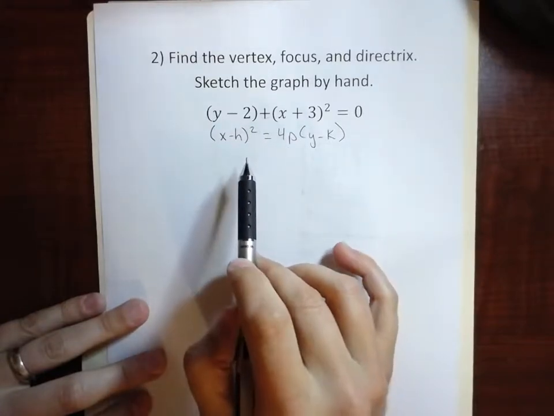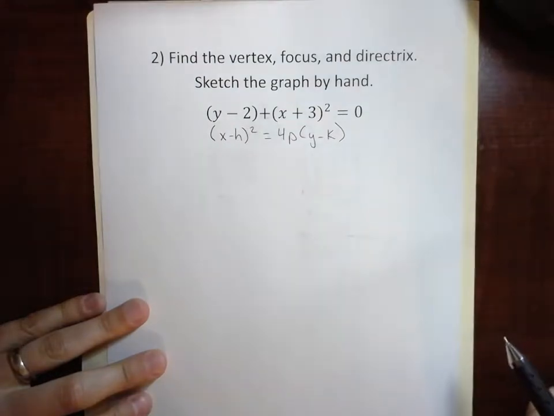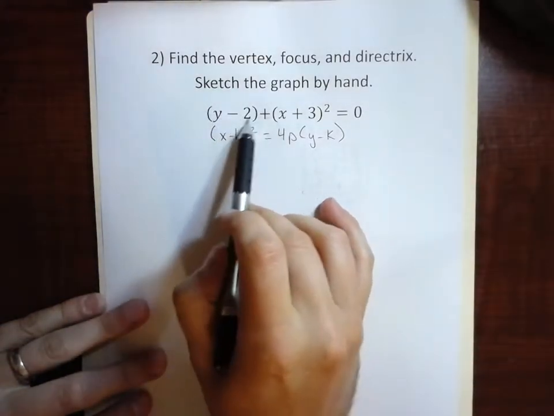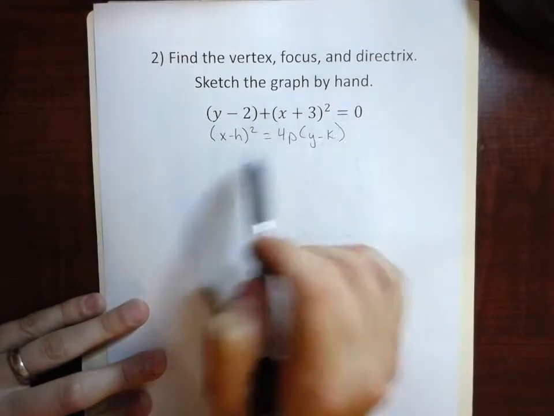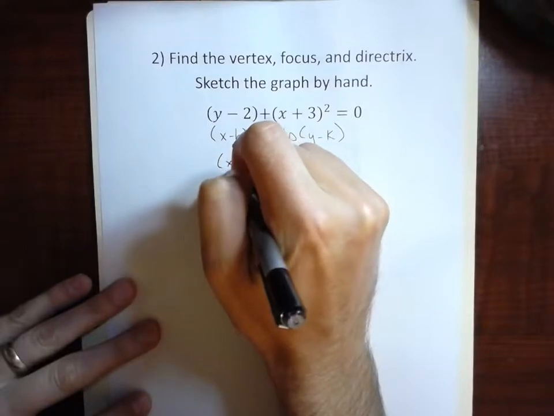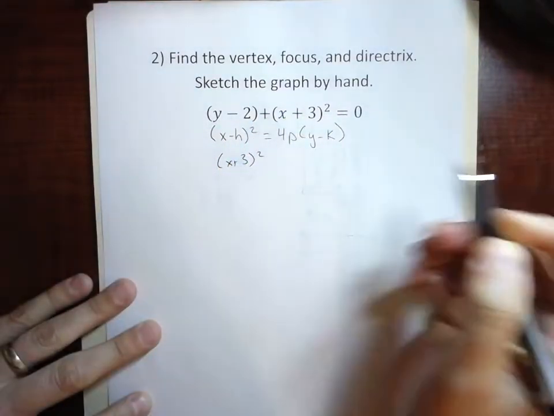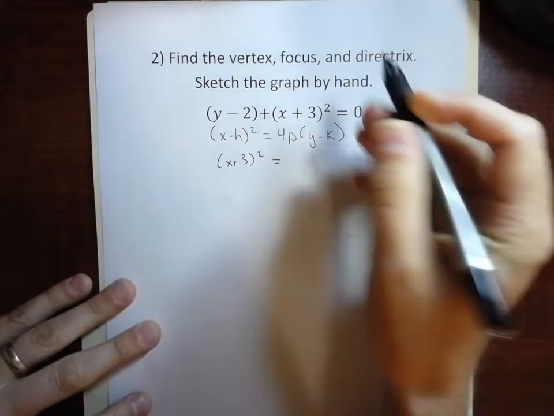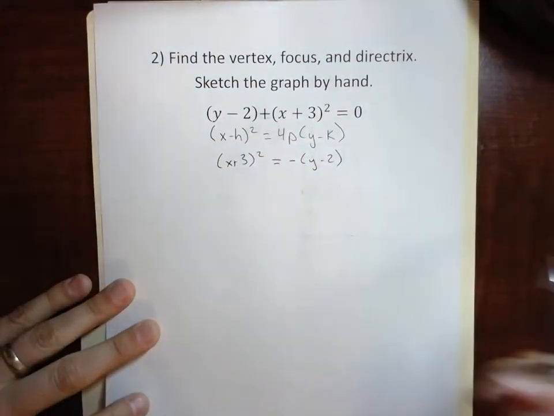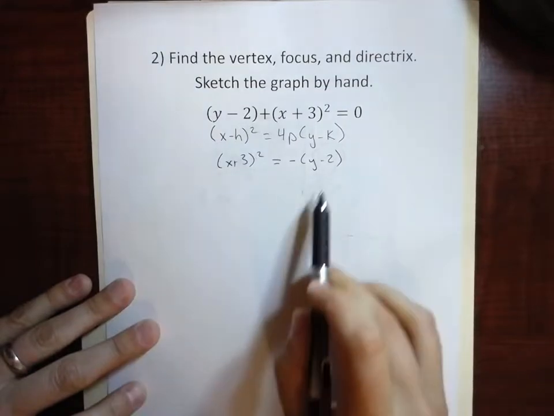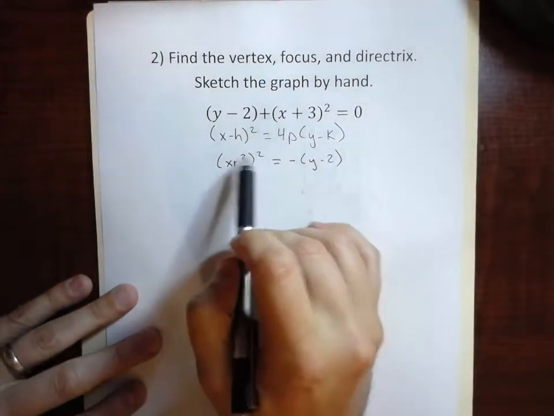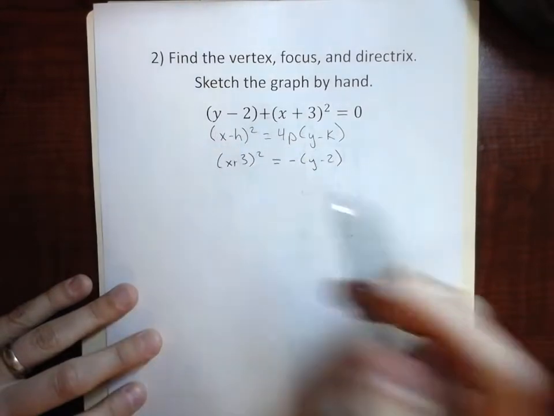So let's rearrange it and put it in standard form, which will be pretty straightforward for this one. All we have to do is take this y minus 2 over to the other side and we'll match standard form. So we have (x + 3)² = −(y − 2). Notice I just subtracted that entire thing over to the other side. I left it in parentheses like that because I want it to look like this format.